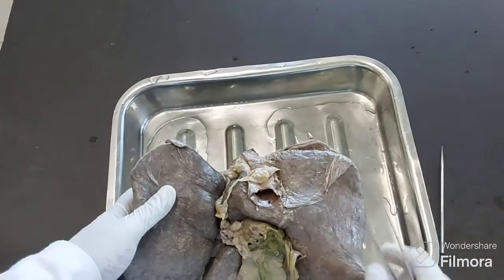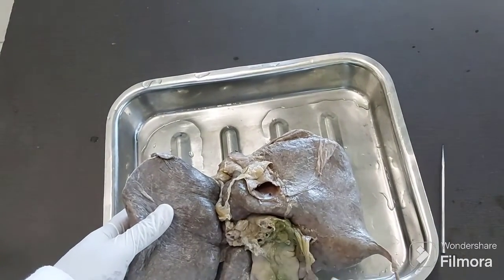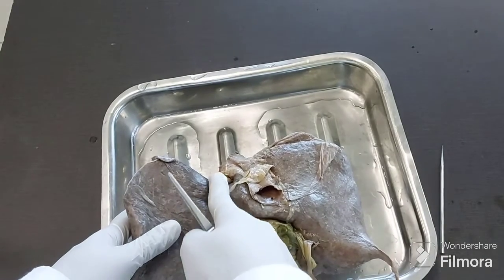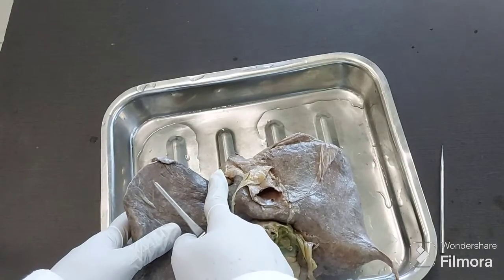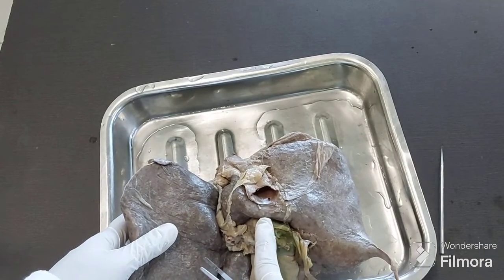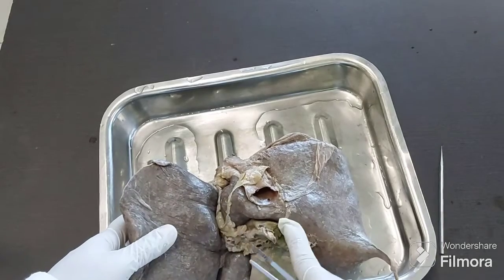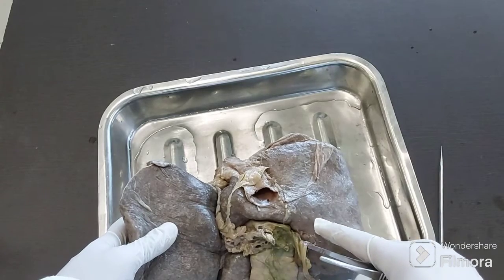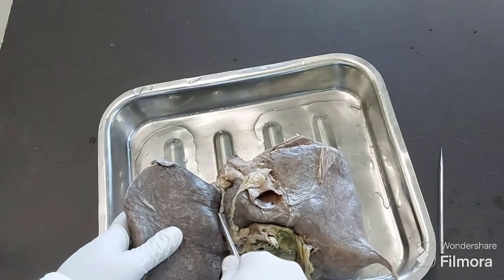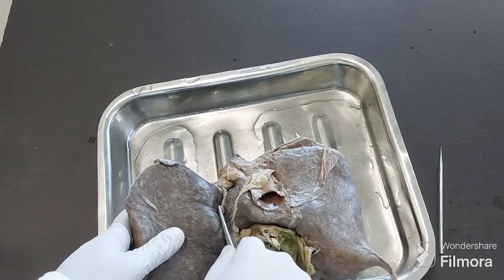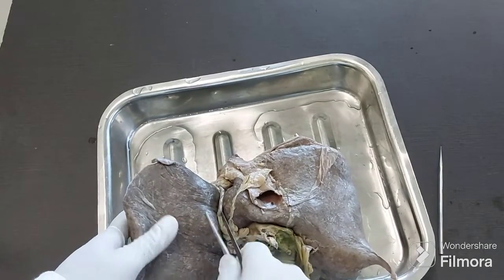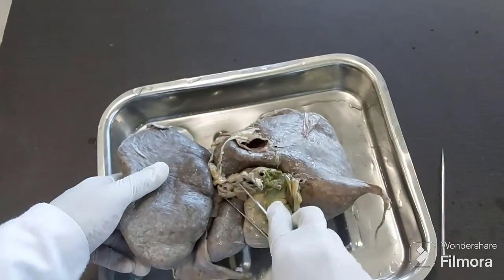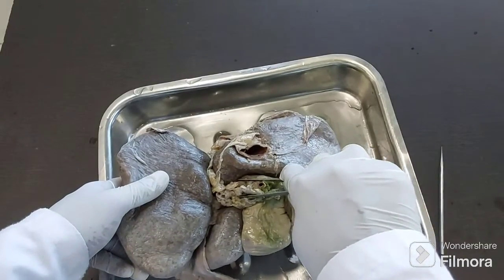There is another peritoneal relation from the porta hepatis to the stomach, that is the lesser omentum. The lesser omentum has a J-shaped attachment. It has a vertical limb and a horizontal limb. The vertical limb of the lesser omentum is attached to the fissure for ligamentum venosum, and the horizontal limb is attached to the margin of the porta hepatis.